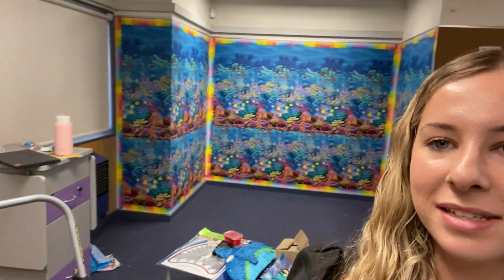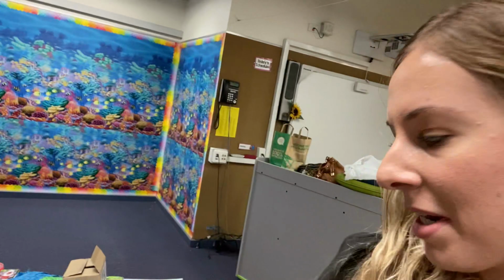The walls are officially up and so are the borders. I love it. I really, really love it. Yeah, I'm really happy with it. It's now 11:15, so it took me a fair few hours. And then my next job is all the netting.